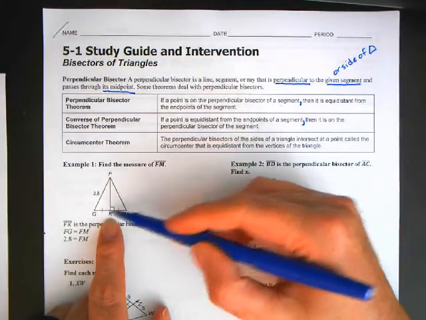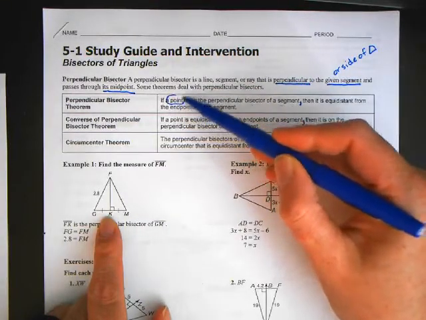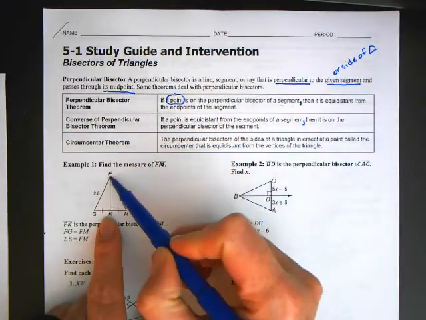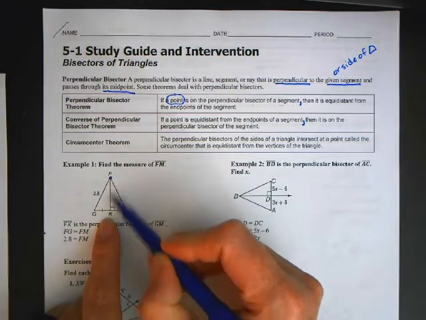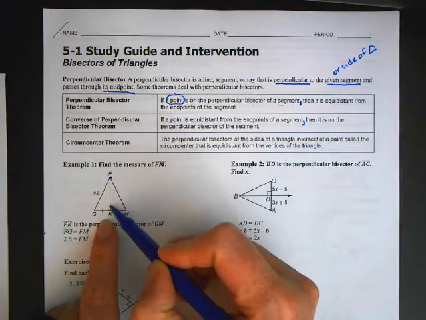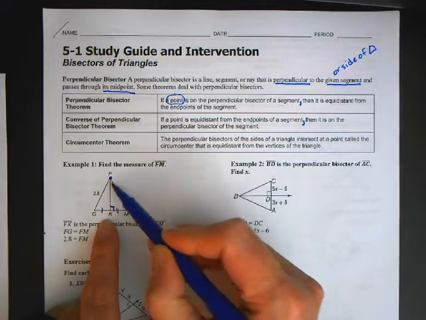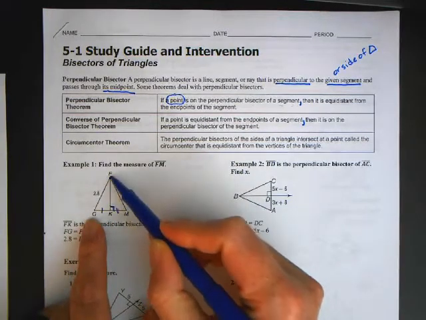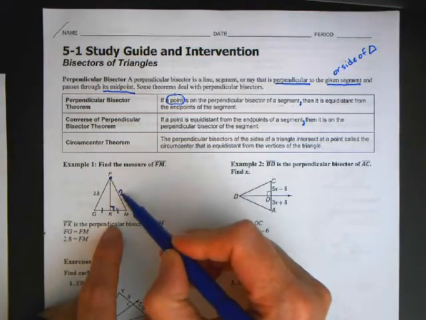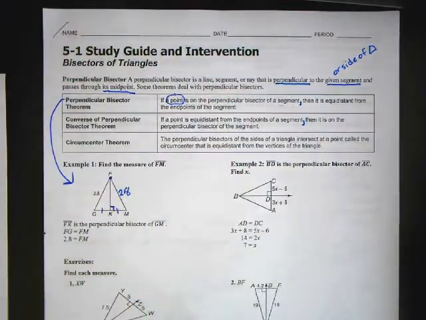Okay, so that is what this example is showing you. Perpendicular bisector, right? If a point, now it's talking about a point, so the point we would be referring to here would be point F. So if point F is on the perpendicular bisector, and we know it is because we see the perpendicular right angle symbol and we see the bisecting, therefore F is equidistant from each of the endpoints of the segment. Well, the endpoints of the segment are G and M. F is 2.8 from G, so therefore it's 2.8 from M. That is that theorem.